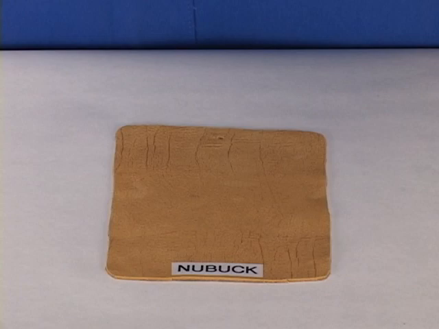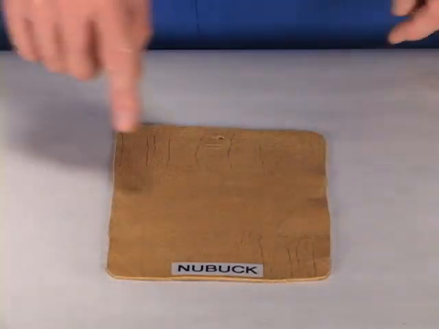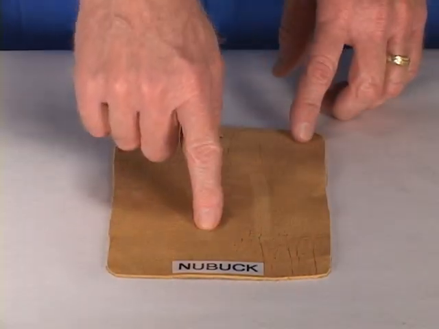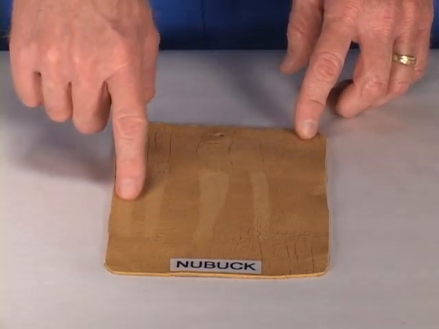Next, we'll examine Nubuck Leather. Nubuck Leather is actually aniline leather that has been sanded to give it a fine, velvety surface. A magnifying glass will reveal a texture that looks like short hairs. If stroked in a given direction with the palm of the hand, it leaves a writing effect when lightly rubbed in the opposite direction with the tip of a finger.